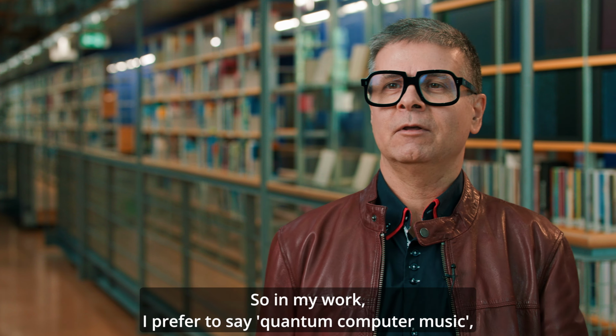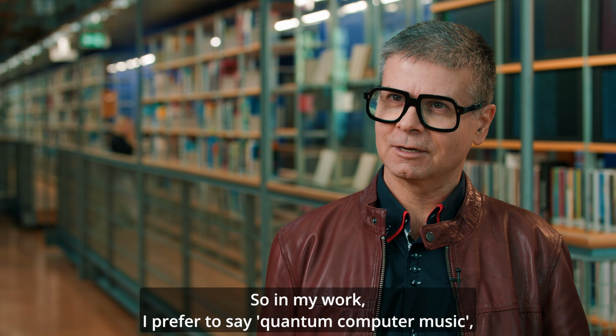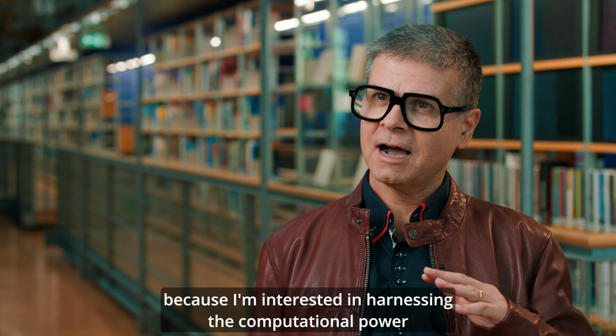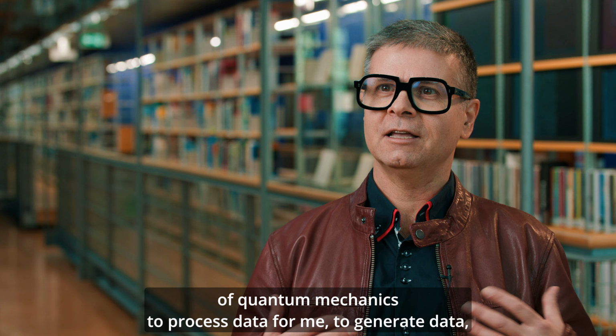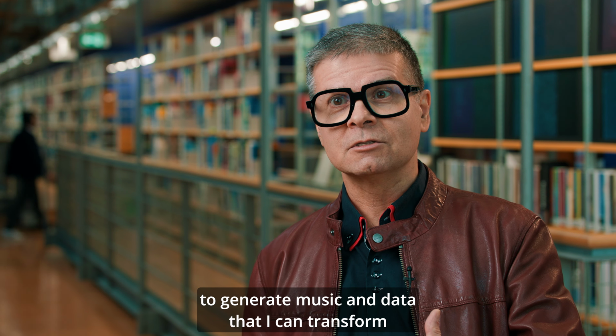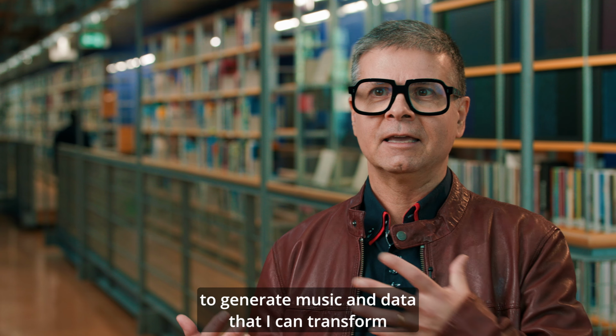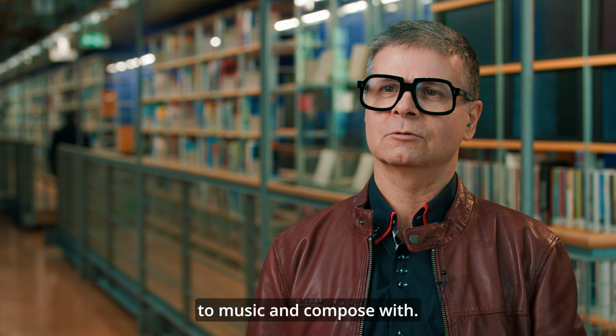So in my work, I prefer to say quantum computer music, because I'm interested in harnessing the computational power of quantum mechanics to process data for me, to generate data, to generate music, and data that I can transform into music and compose with.